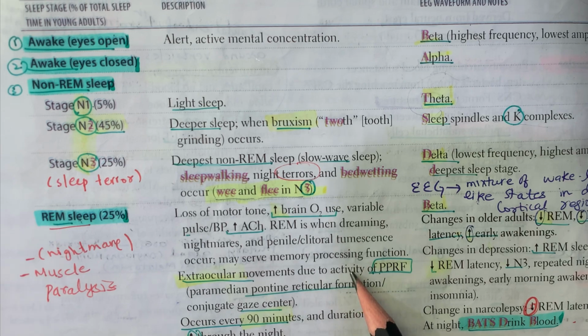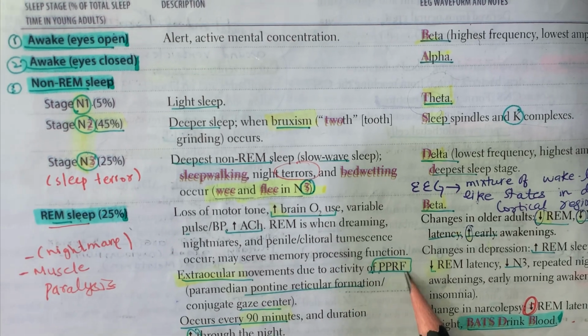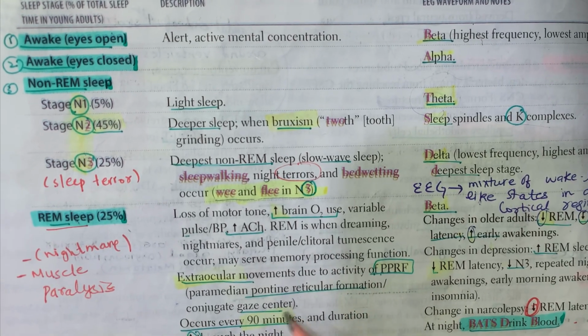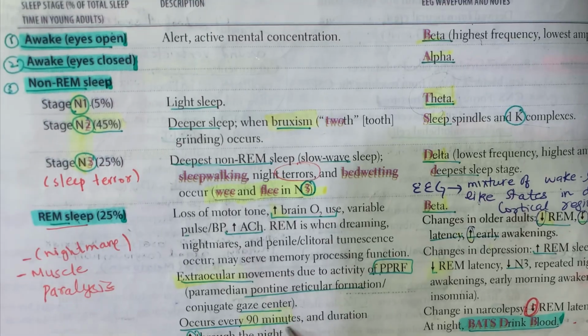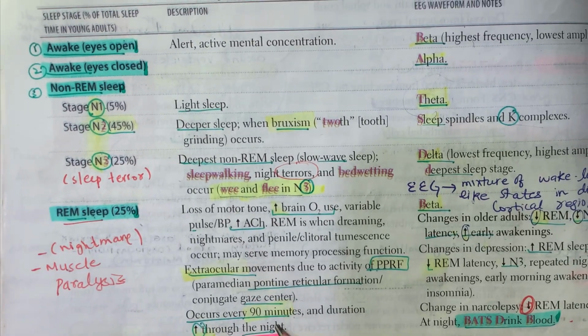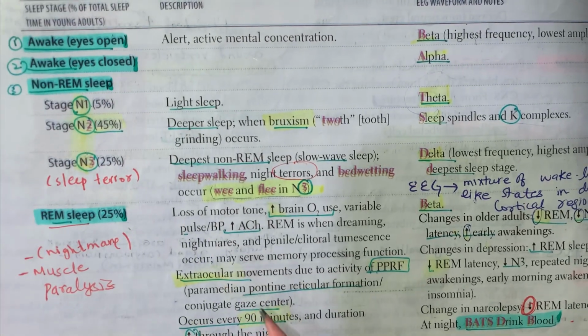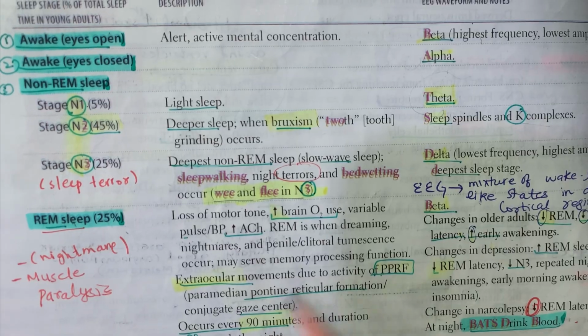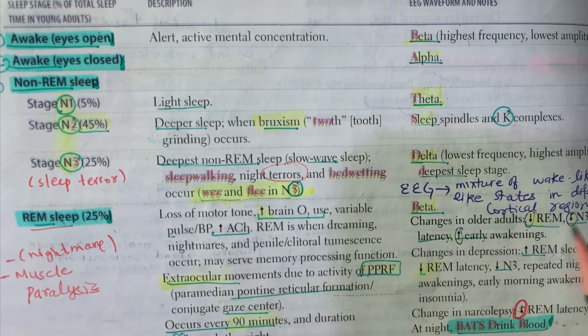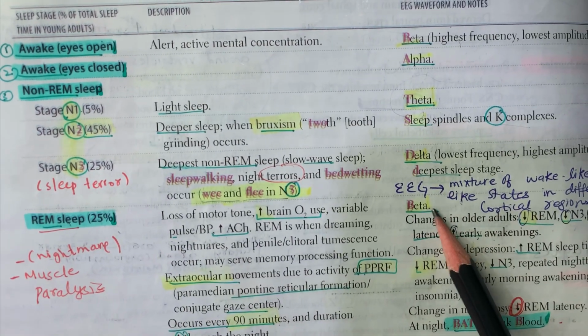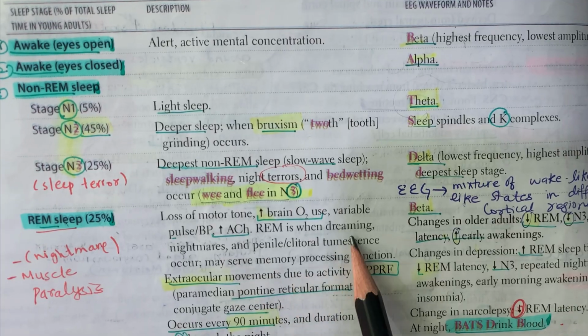Extraocular movement occurs due to activity and increased oxygen use of the PPRF, the paramedian pontine reticular formation, the conjugate gaze center. It occurs every 90 minutes and increases in duration throughout the night. The first REM sleep comes after 90 minutes, then it increases with each next cycle. So that is your REM sleep, and it again has beta waves, so you do stuff like dreaming.